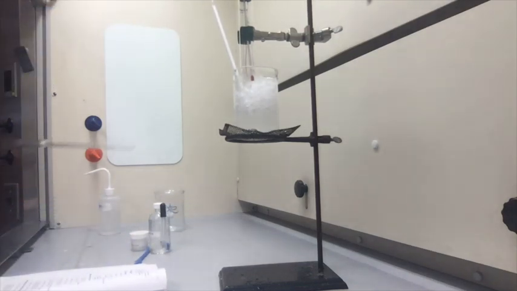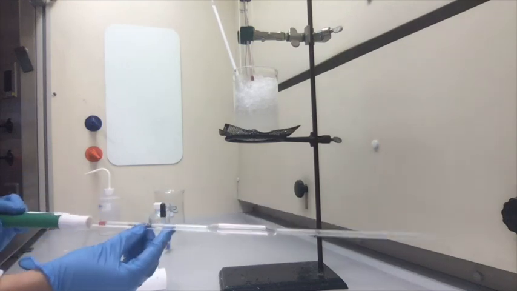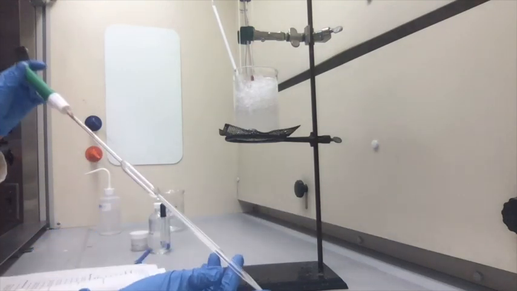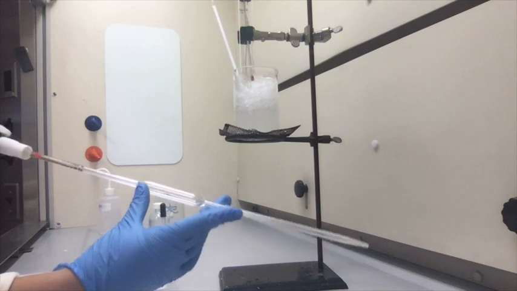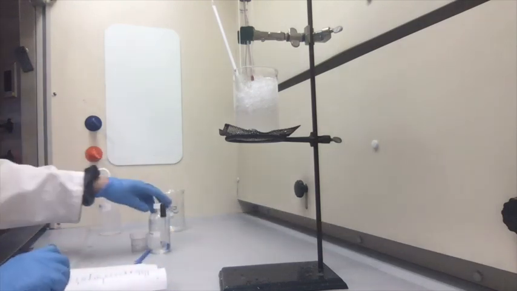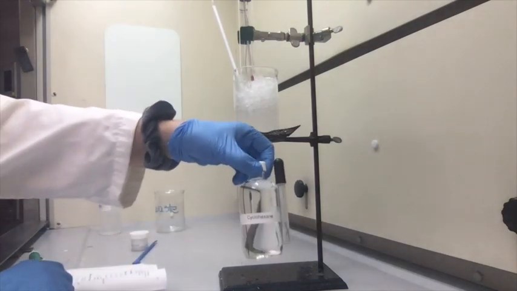So we're going to pipette 20 mL. I'm going to use a 10 mL volumetric pipette, and I'm just going to do it twice. And here we've got the cyclohexane.